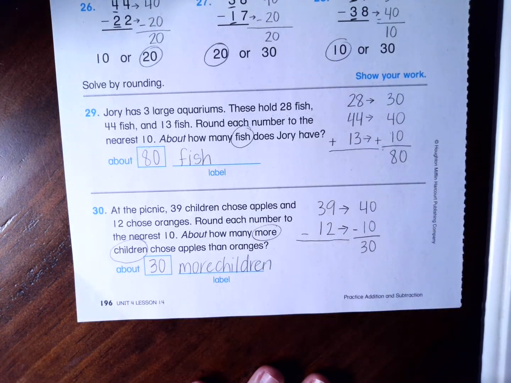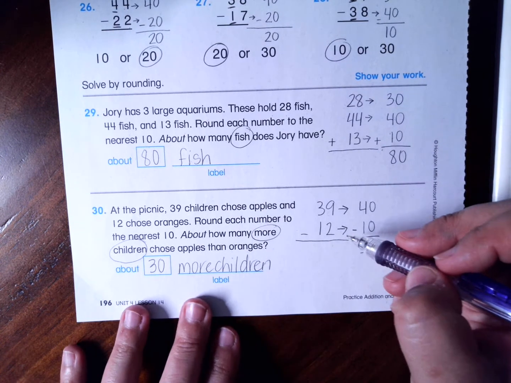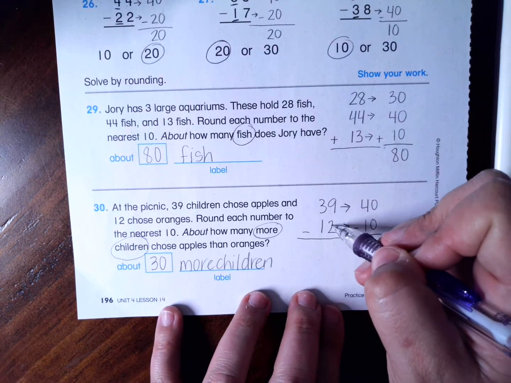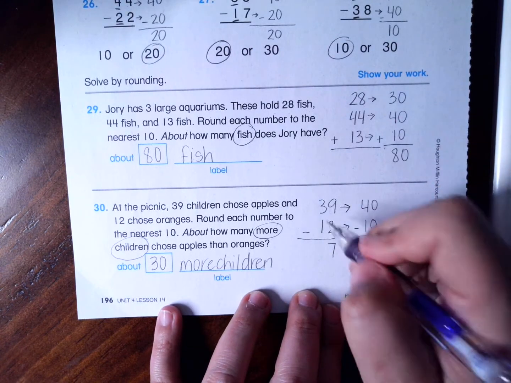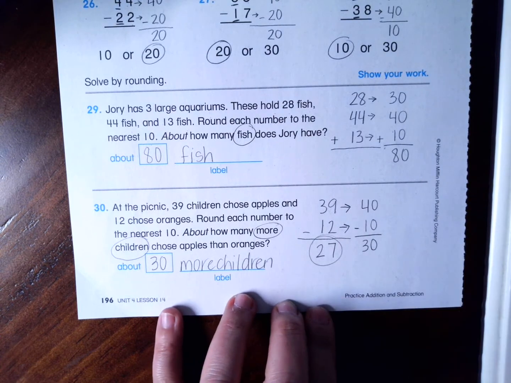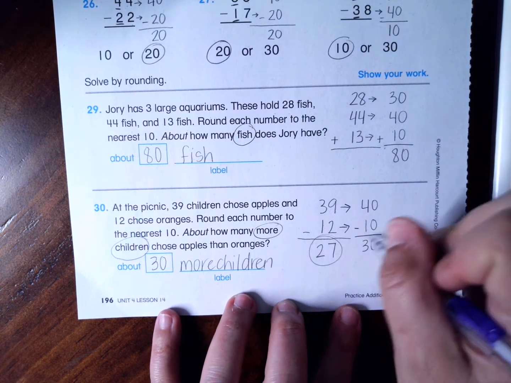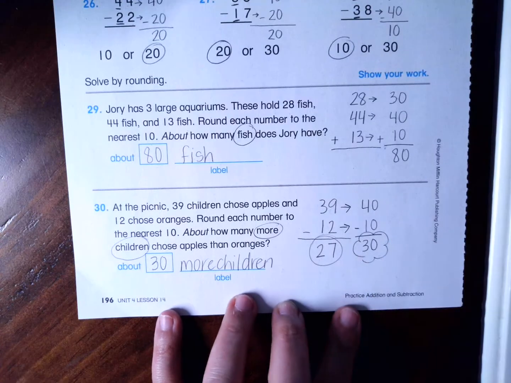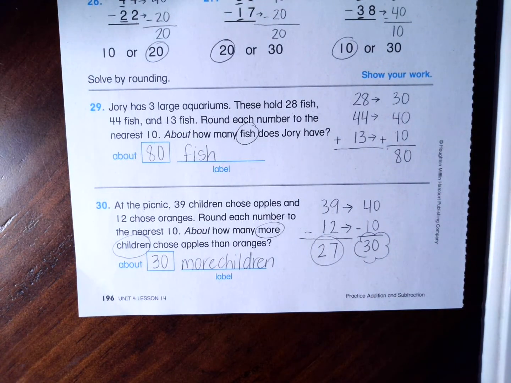Now, out of curiosity, let's see how close this one actually was. 9 minus 2 equals 7, and 3 minus 1 equals 2. So the actual answer is 27. And when we round, we get 30. So those are pretty close.